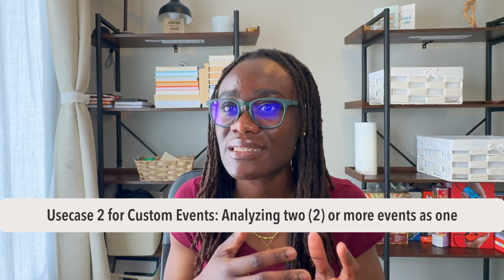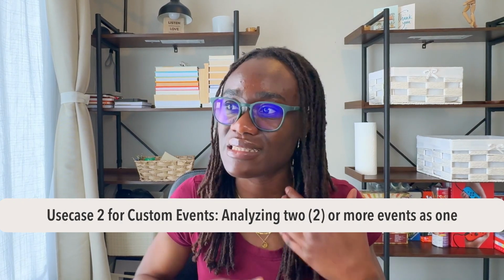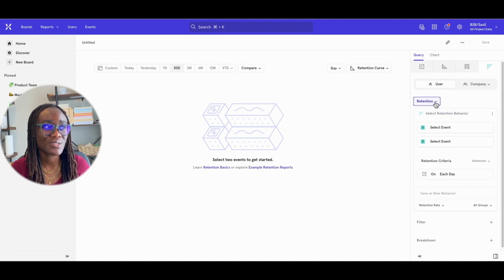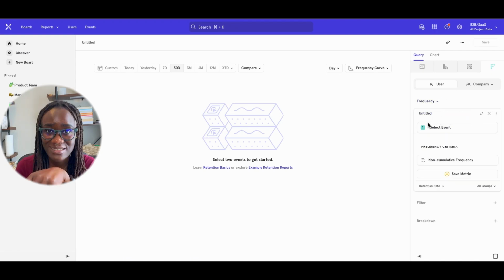In many cases, the custom event comes in handy when you're looking at something like a frequency report, because a frequency report only takes in one event. Let's say I have 5 reports in my product that are represented by different events. I can create one custom event, put all 5 reports within that event, and then look at the frequency, because it's not even possible for me to put more than one event in the frequency report. So let me leave the talk and show you what it looks like.